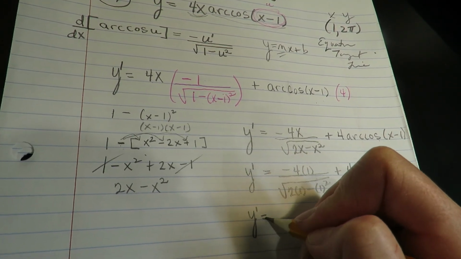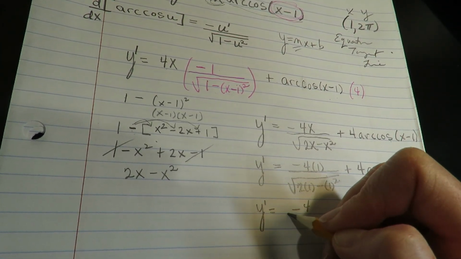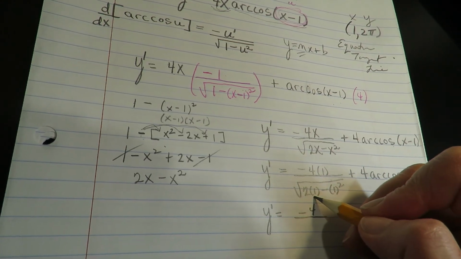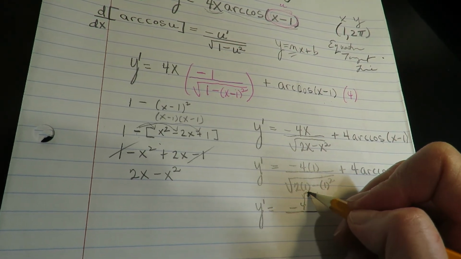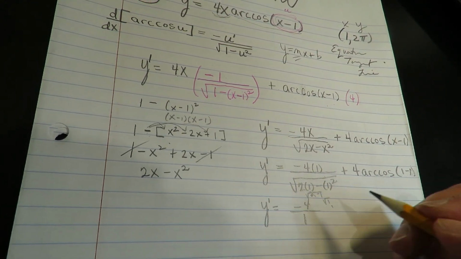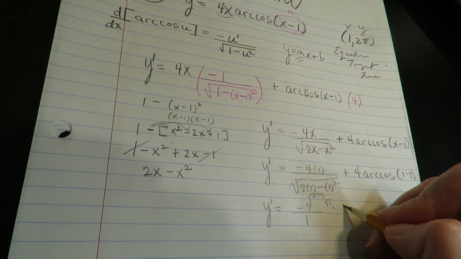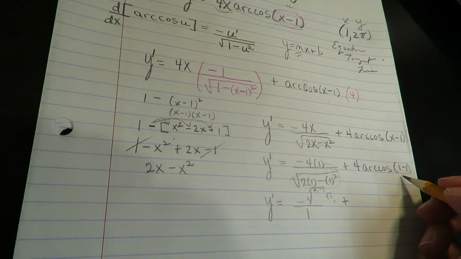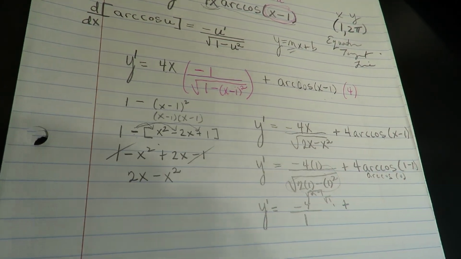Okay. Alright, so let's just simplify this. So we're going to get negative 4. This is going to be 2 minus 1, which is the square root of 1, which is 1. So this is going to come down to be a 1 when you do all the values there. Okay, this is going to end up being the arc cosine of 0.